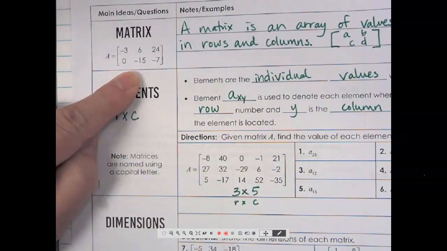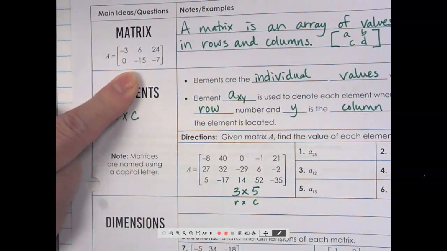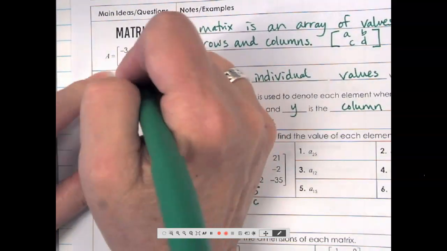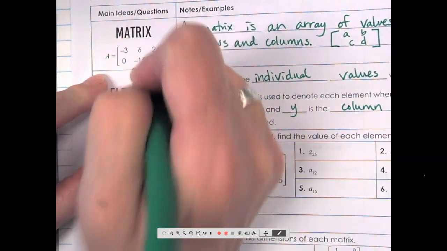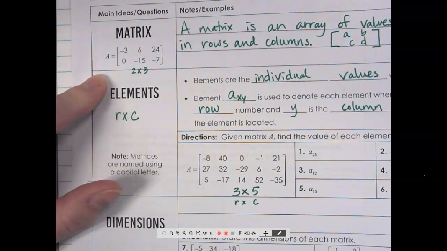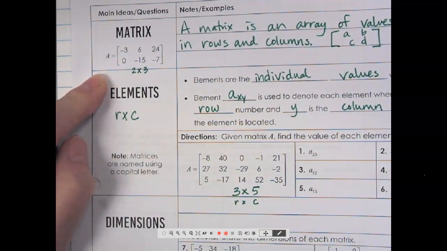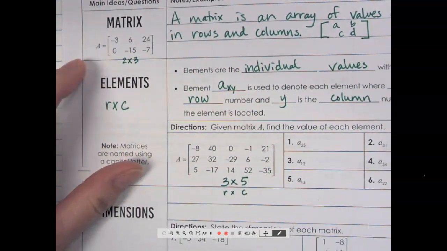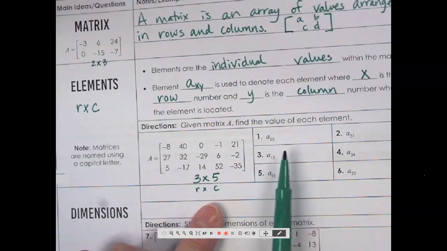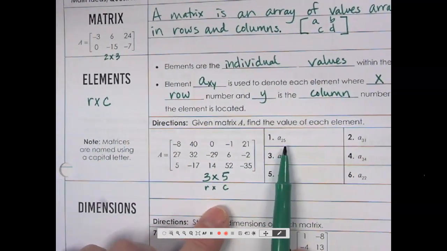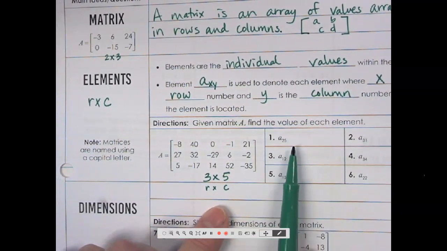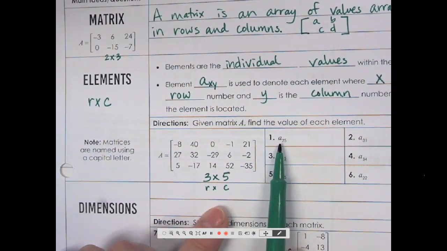This one up here was a what by what? 2 by 3. Okay, so that's how we identify the dimensions of the matrix. Okay, so now, if I have A sub 25, that's not a 25, that's an A sub second row, 5th column.